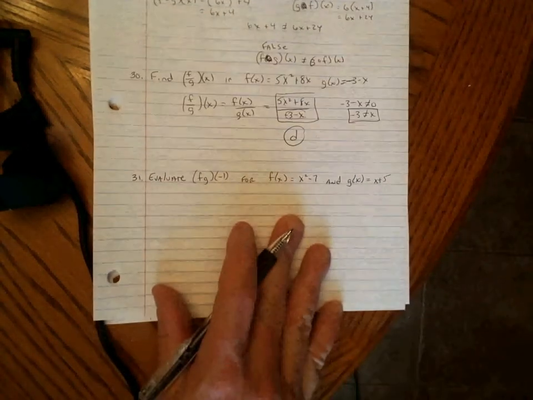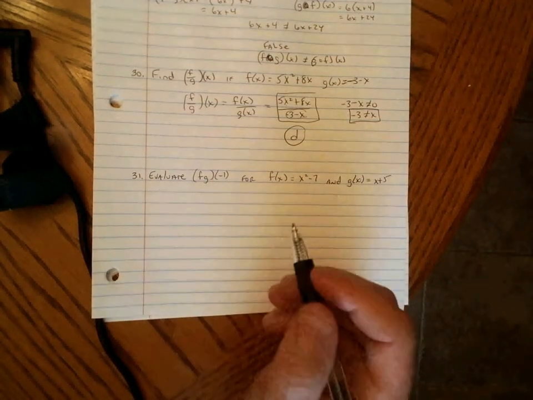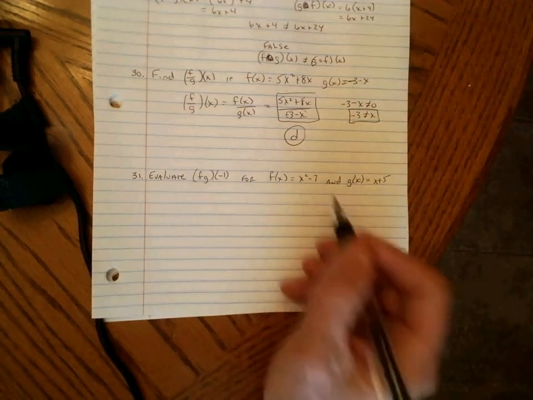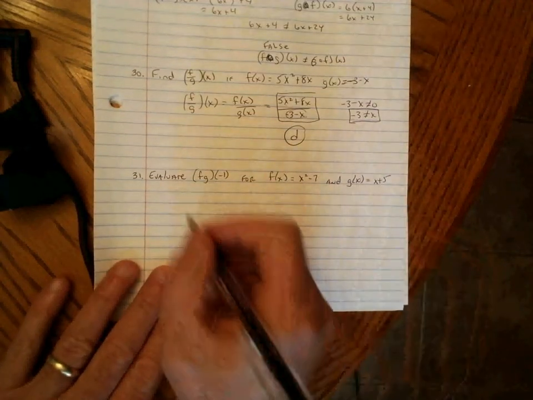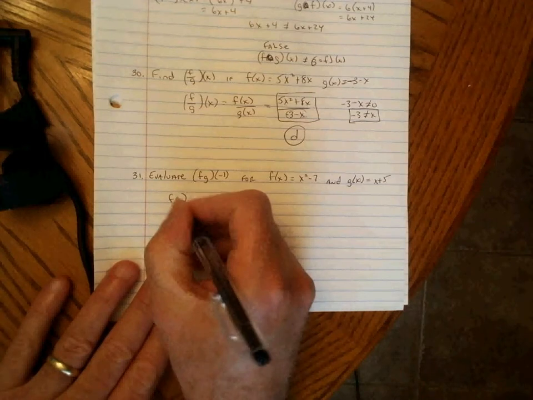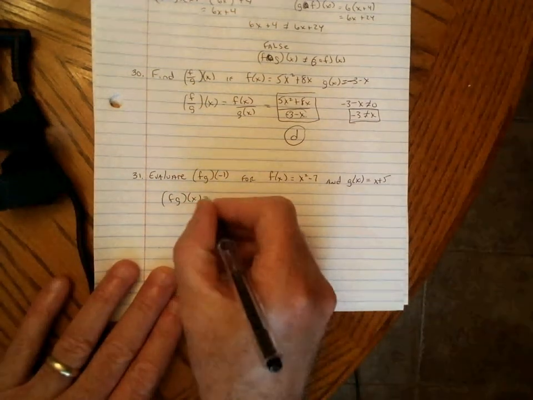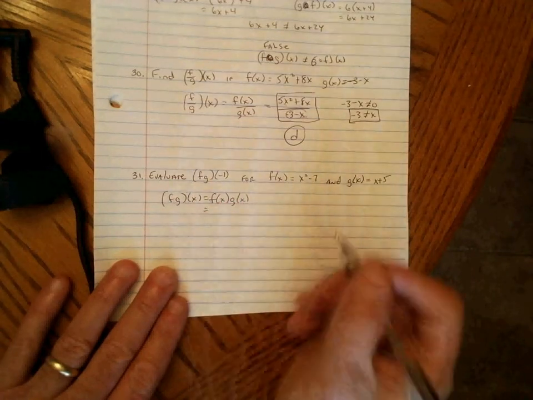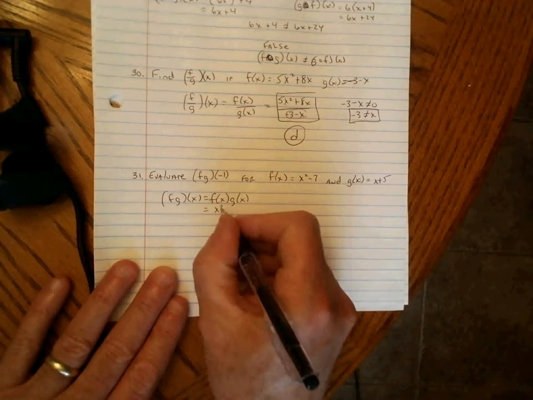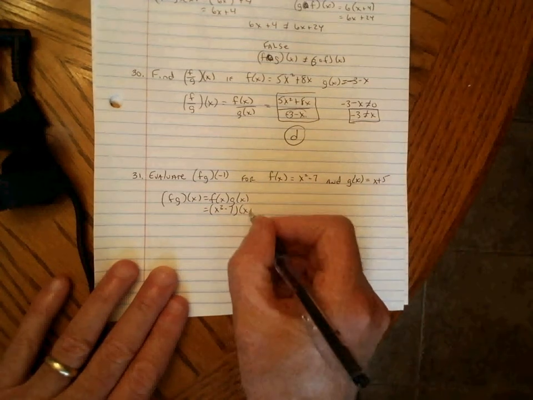On number 31, we're asked to evaluate f times g of negative 1 when f of x equals x squared minus 7 and g of x equals x plus 5. Recall that f times g of x is equal to f of x times g of x. So that's x squared minus 7 times x plus 5.